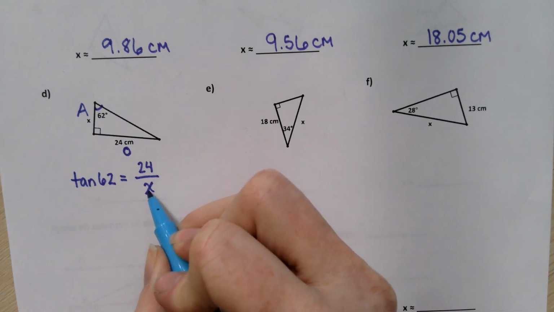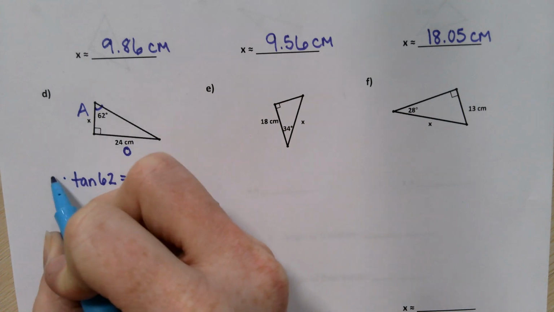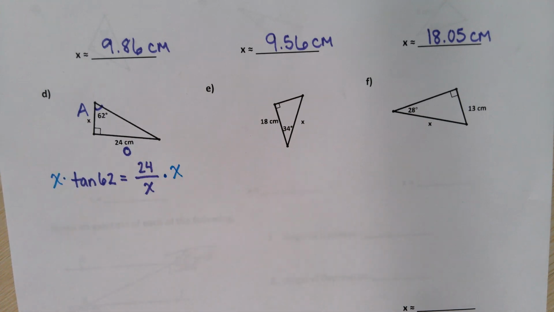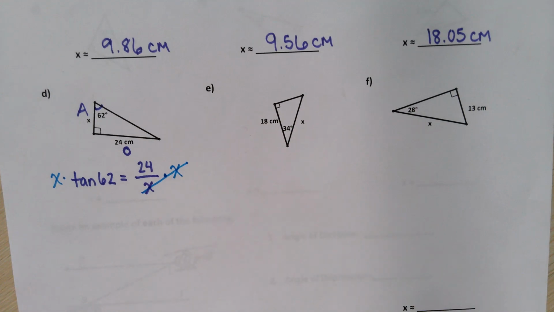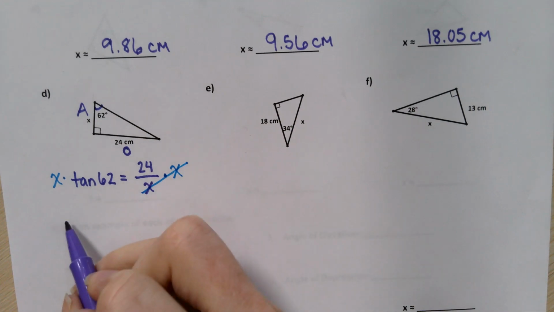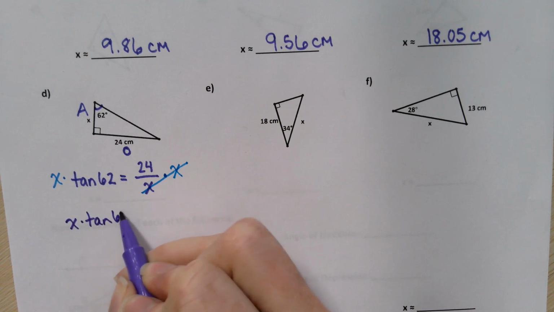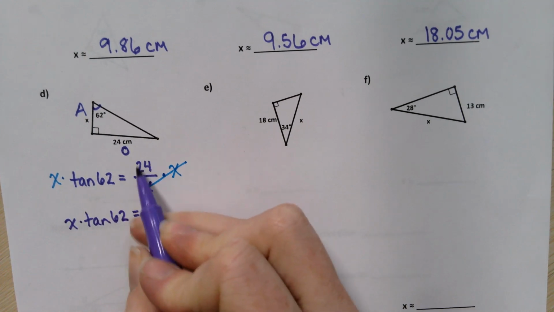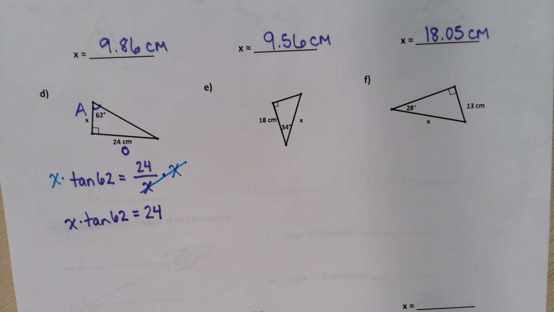Option number 1 is we get this x out of the denominator by multiplying by it. So we're going to multiply both sides by the x, which is going to move it to the left side of our equation. So this x is now multiplied by the tangent of 62, and the 24 is left on its own over here on the right.